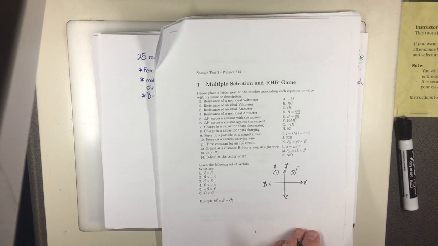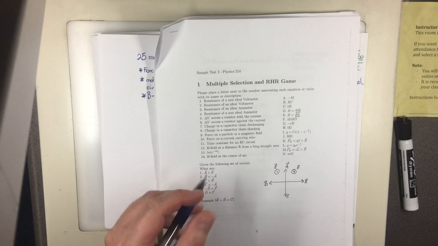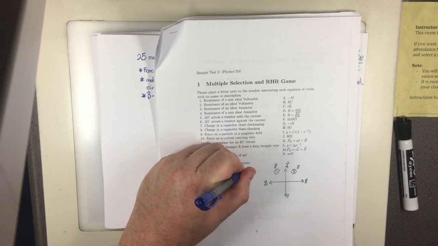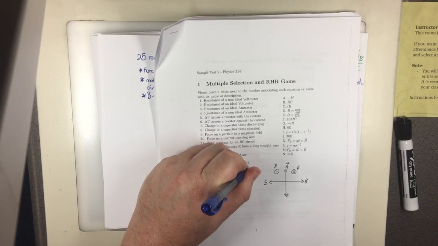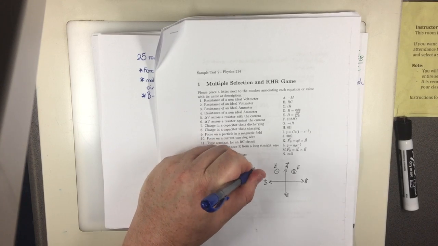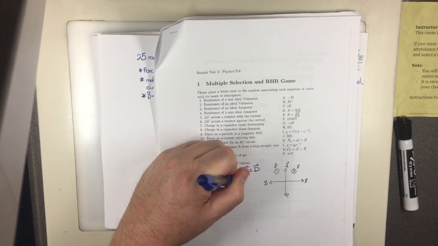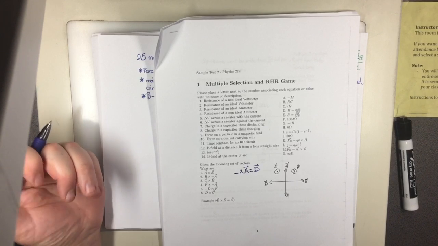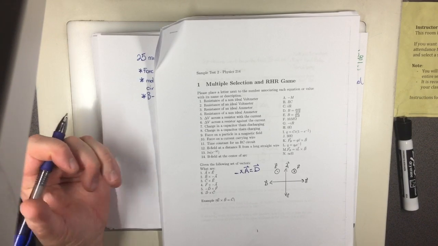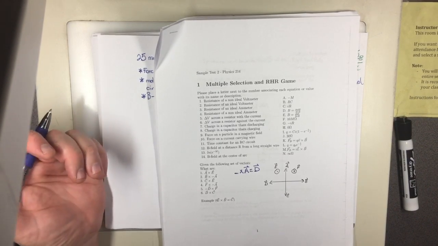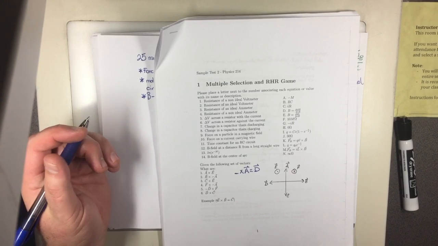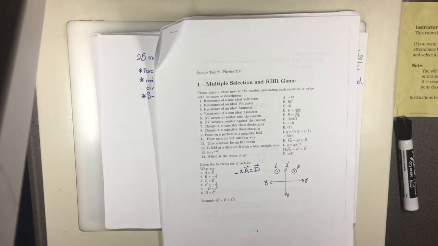We've done right-hand rule enough. It won't be like this. It will be like that, where there'll be a missing, either the first vector or the second vector will be missing. I may get creative and one of the vectors will be the third vector, but it'll be something like this.